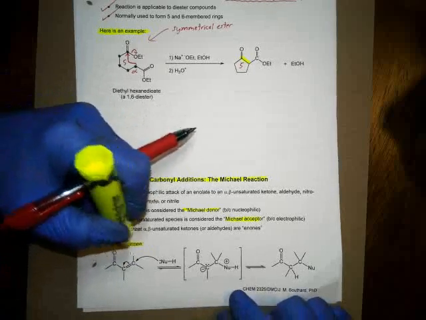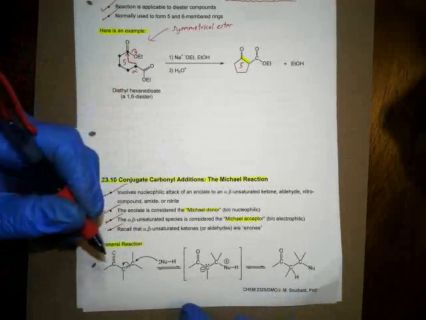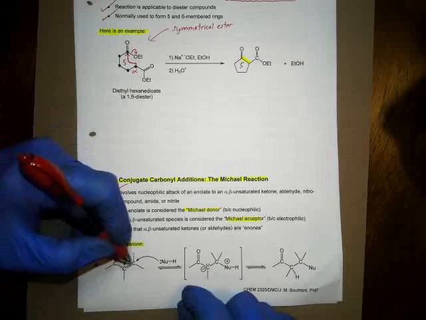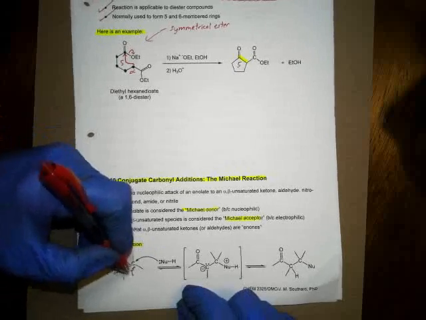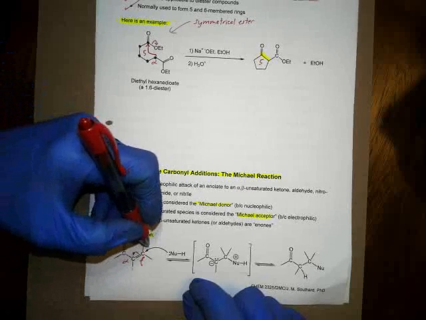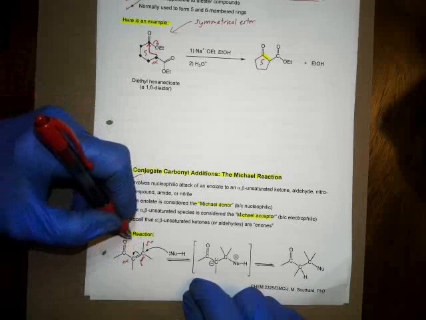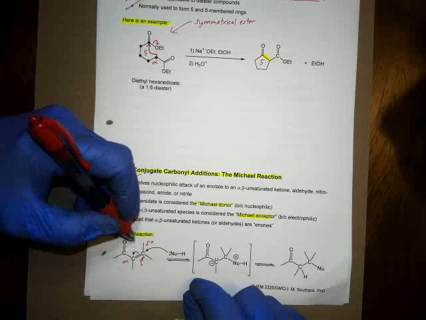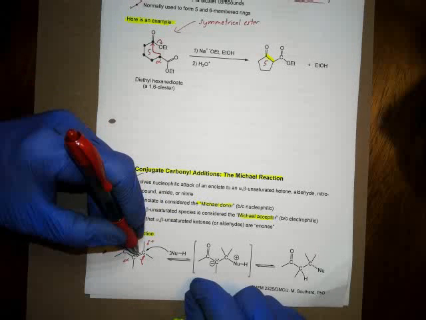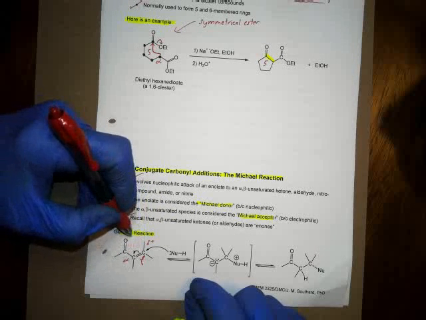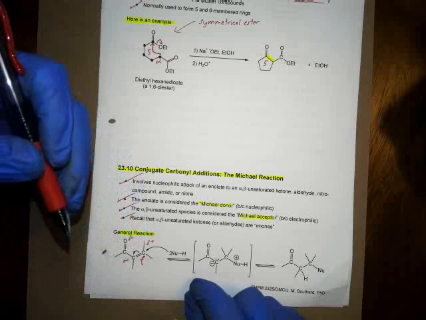So here's the general reaction, okay? We've got to remember, folks, that the beta carbon is delta plus, right? It's delta plus. And over here, if we draw a resonance form of that, we would have the oxygen, of course, being delta minus.